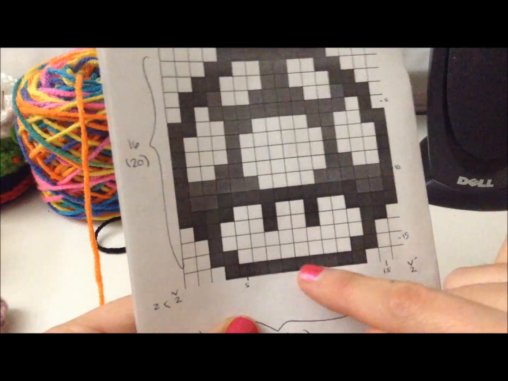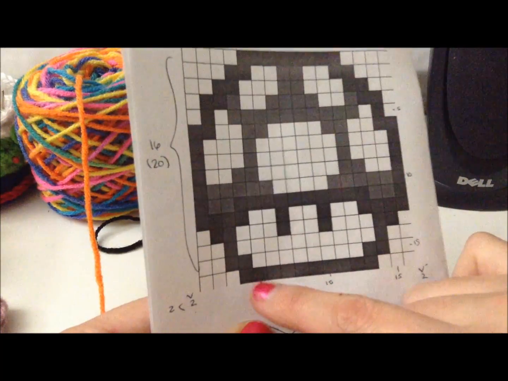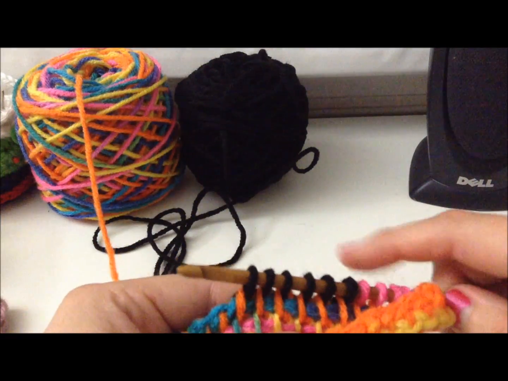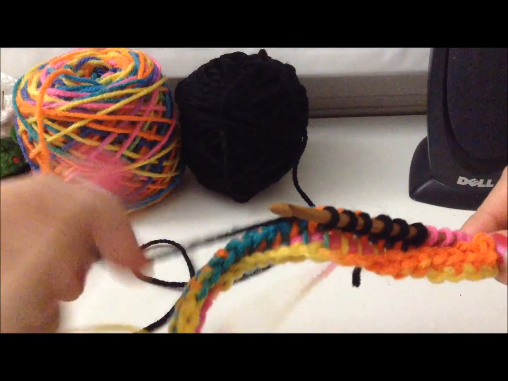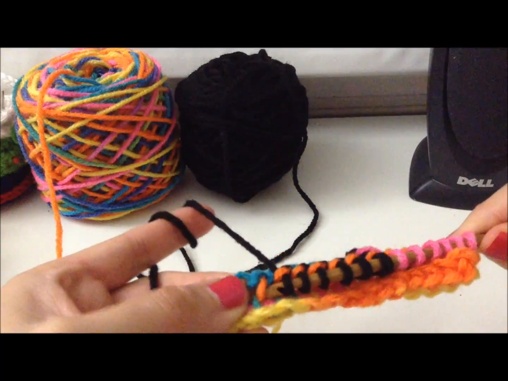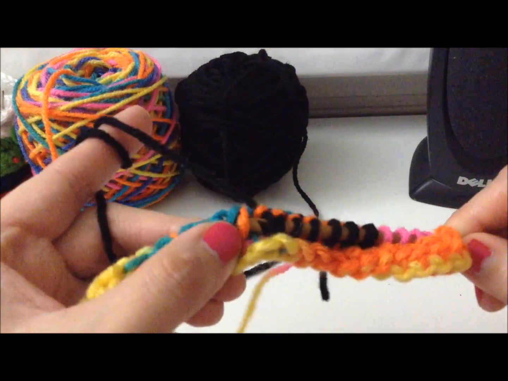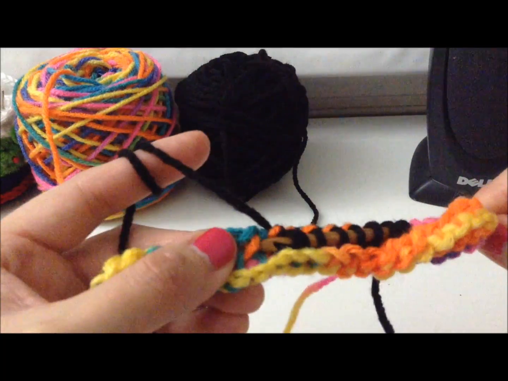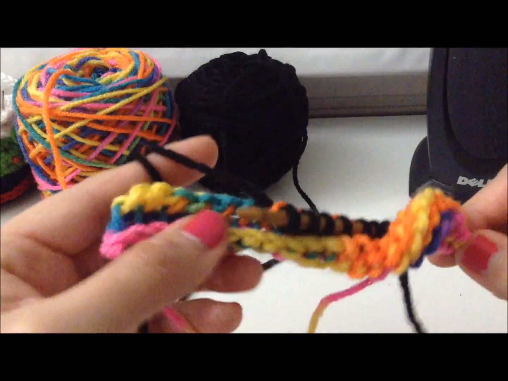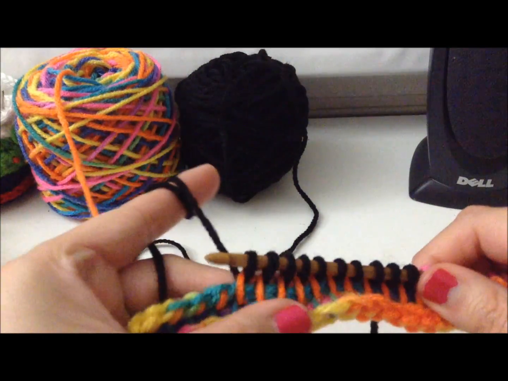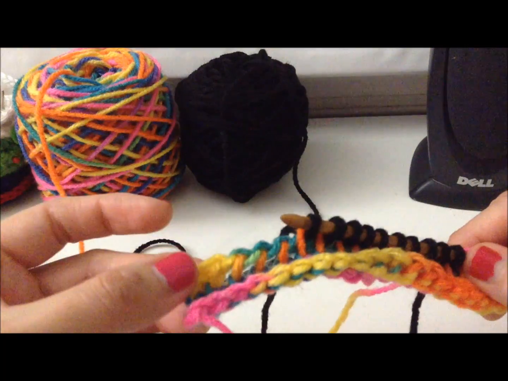There's 3, 4, 5, 6, 7, 8, 9, 10. 10 black stitches. I have 6, 7, 8, 9, and 10. And let's count how many I have until the end.